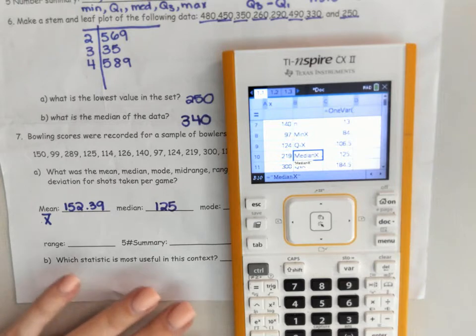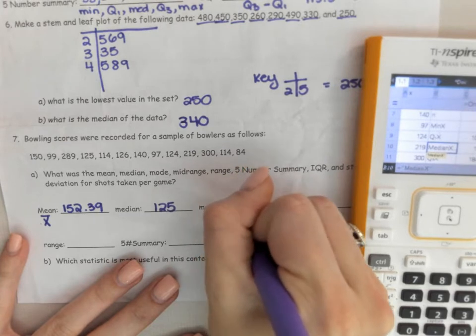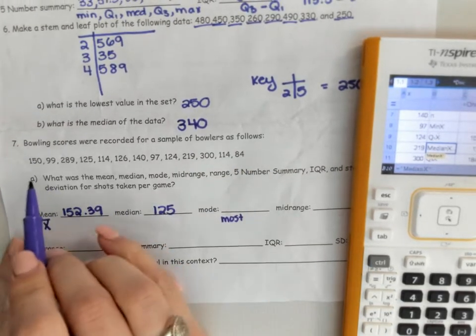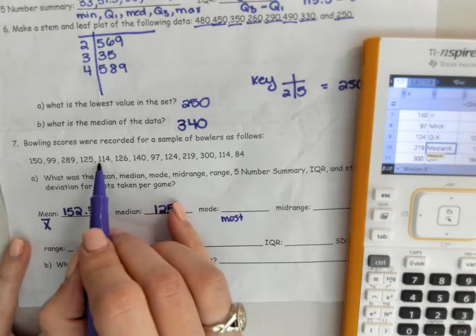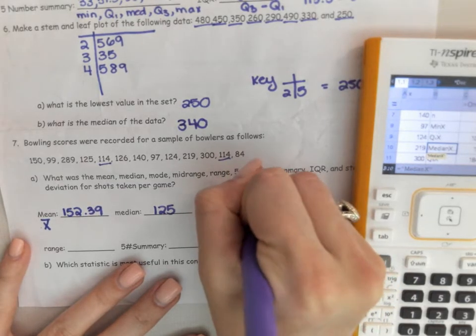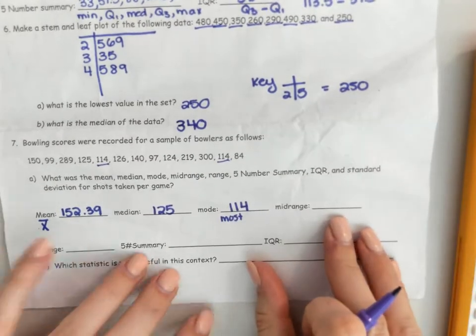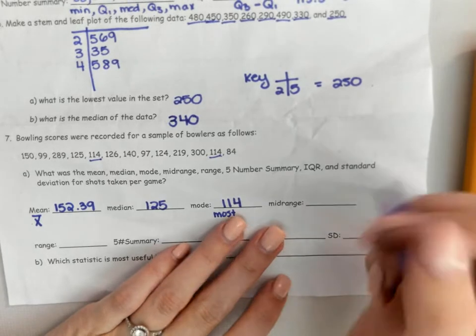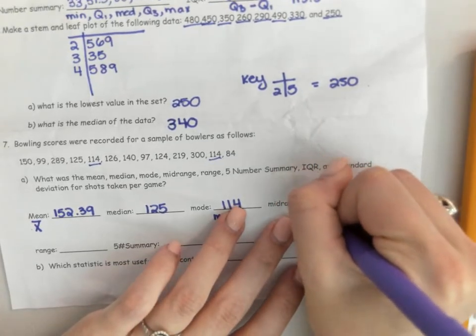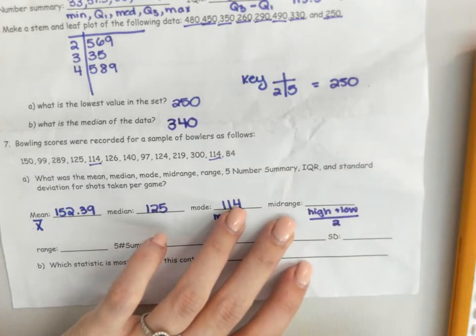For mode, we have to look to see if any values occur the most. Mode is most. And I only see 114 repeating. Does anybody see anything else repeating? To find the mid-range, you take the high plus the low and divide it by 2.